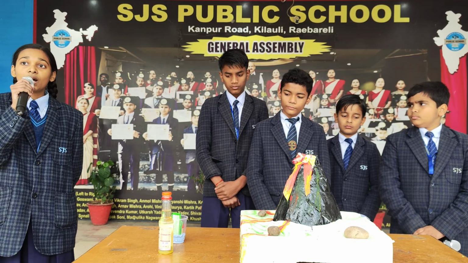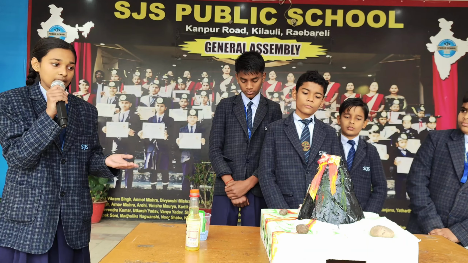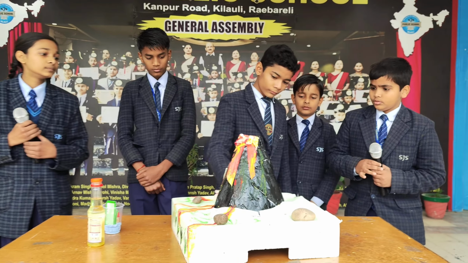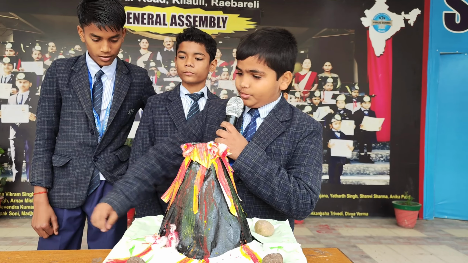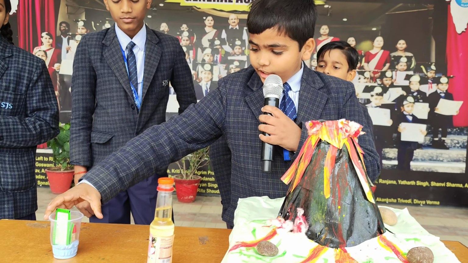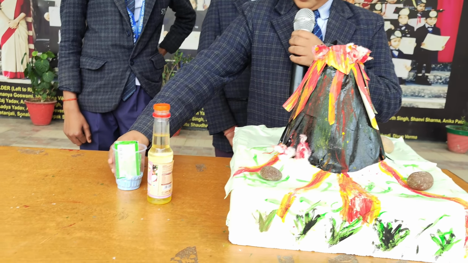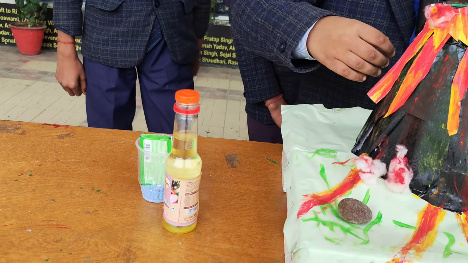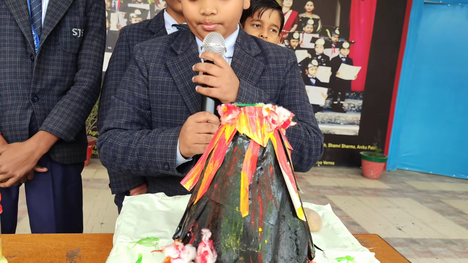Now we will show you the active volcano example through this activity. So let's start. For this activity we need some things like vinegar, ENO, washing powder and food color. Basically when we mix them all, CO2 is formed inside it, and by the pressure of CO2 it comes up.